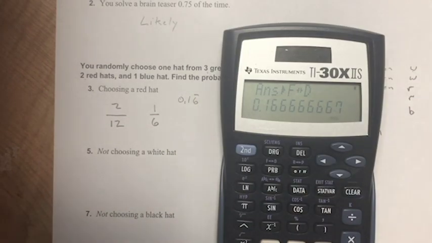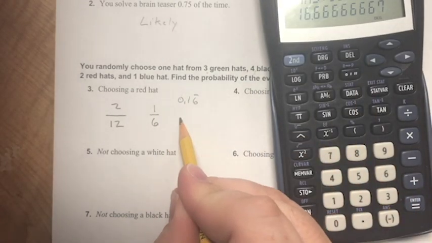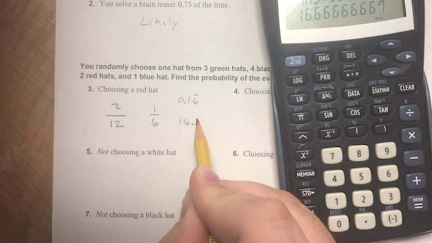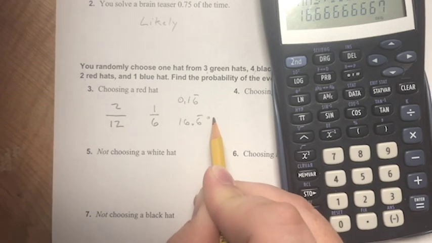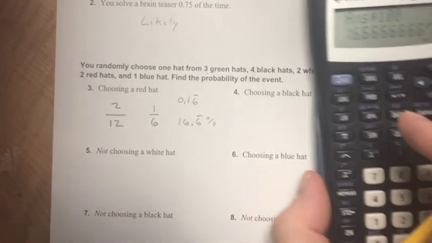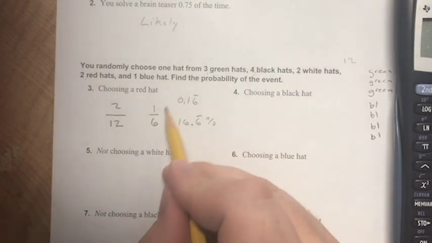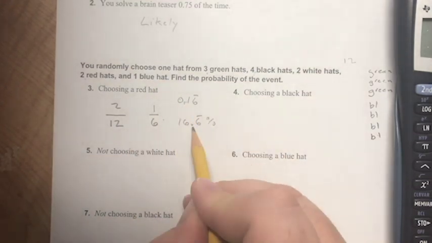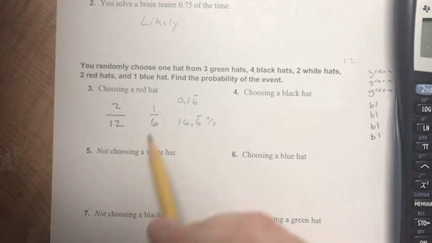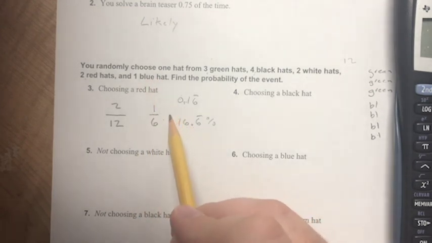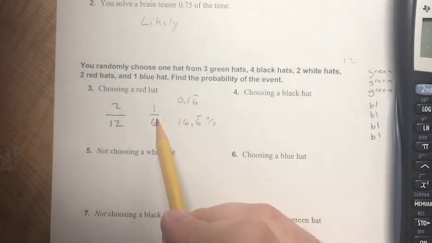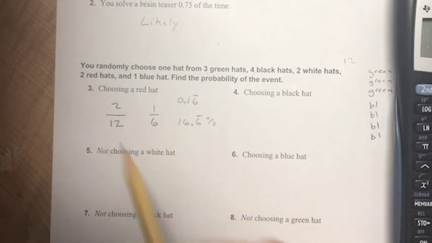And if we wanted to change that into a percentage, we can multiply by 100 or move our decimal, and we basically have a 16.6% chance. So all of these are my probability of picking a red hat. And if we think about it, it means that our probability is very low. We're very unlikely to pick a red hat at random just because of how many hats there are.